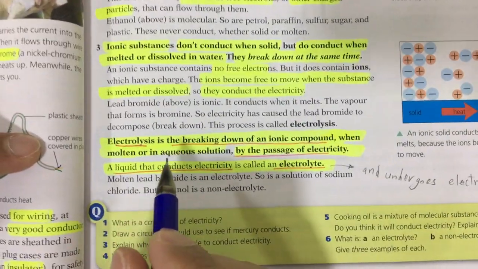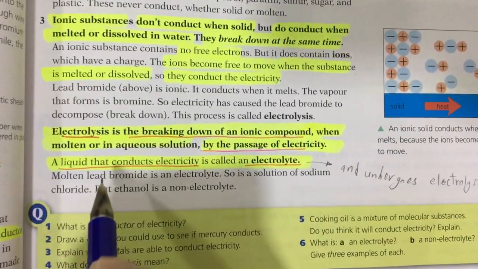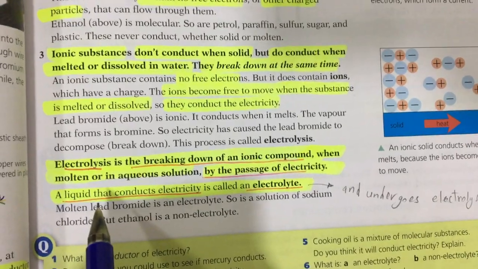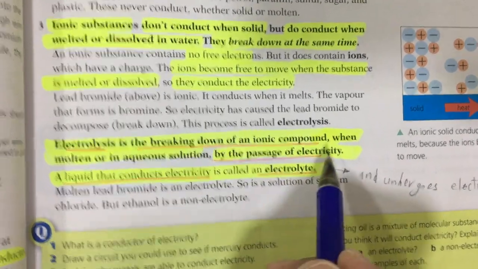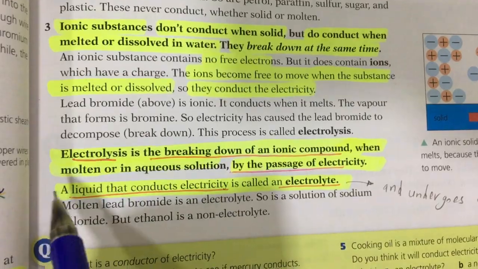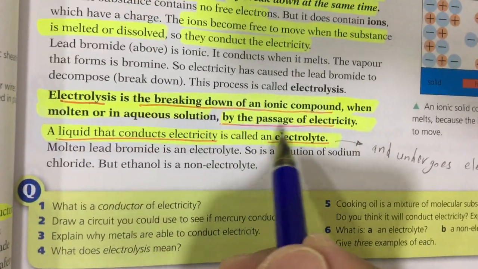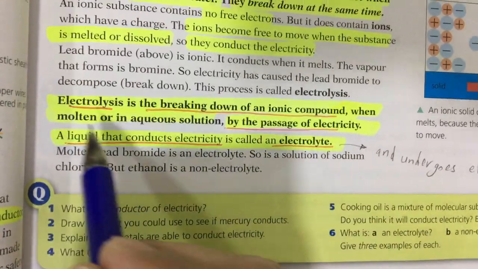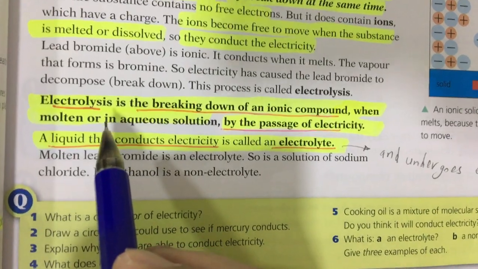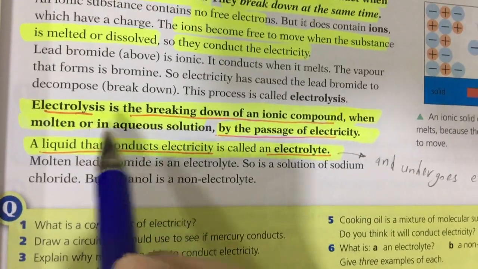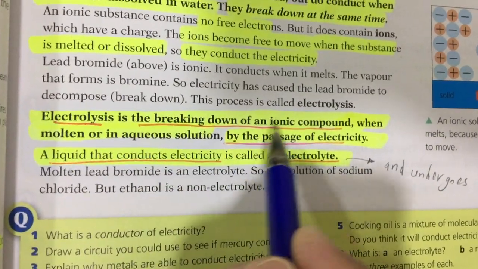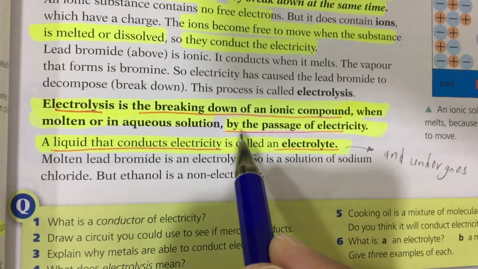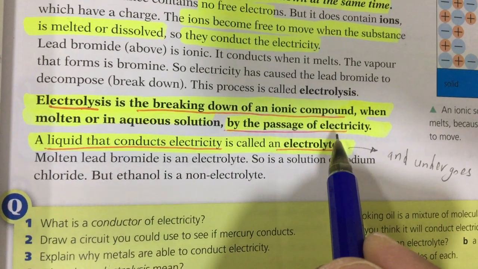Now electrolysis. What is meant by electrolysis? Electrolysis means breaking down of ionic compound when molten or in aqueous solution by the passage of electricity. Usually this question comes in the exam out of 2 marks. 1 mark to say breaking down of ionic compound and 1 mark to say by passage of electricity.